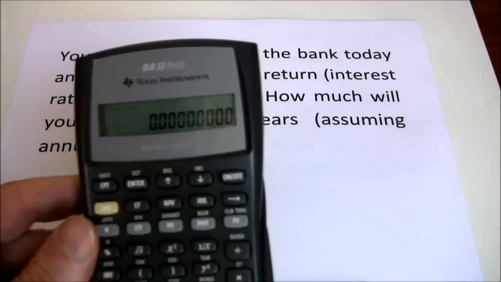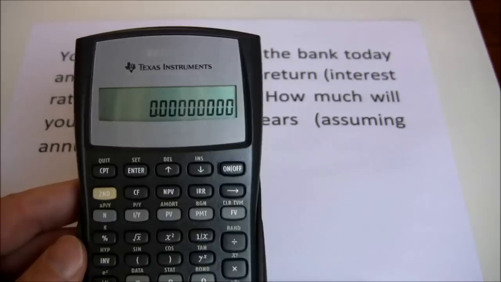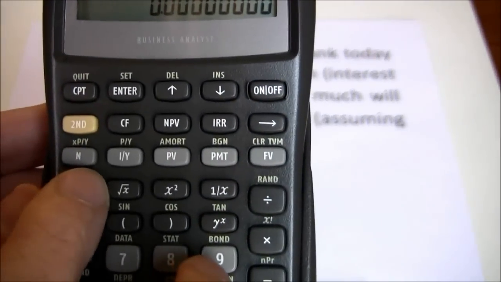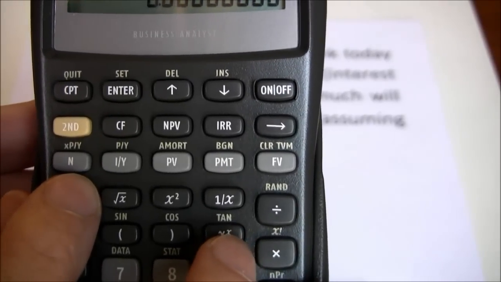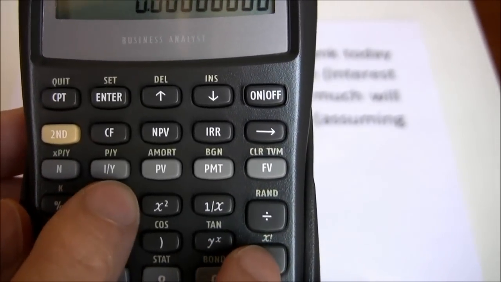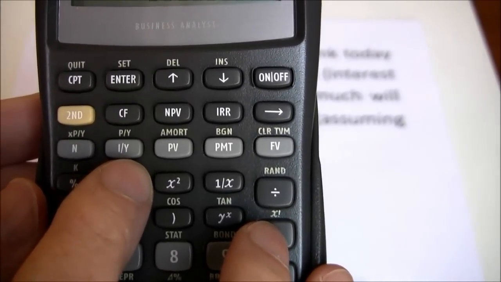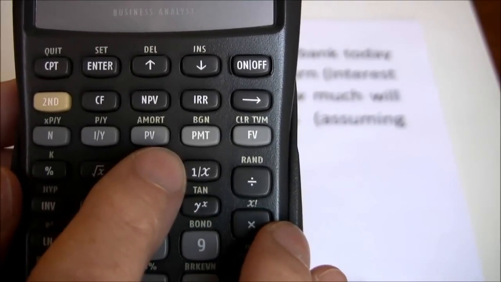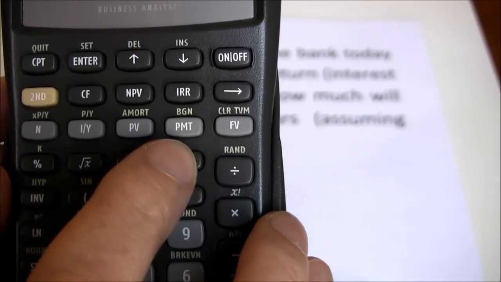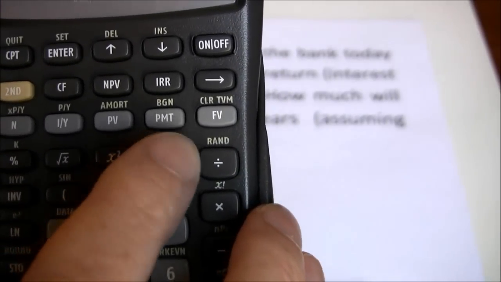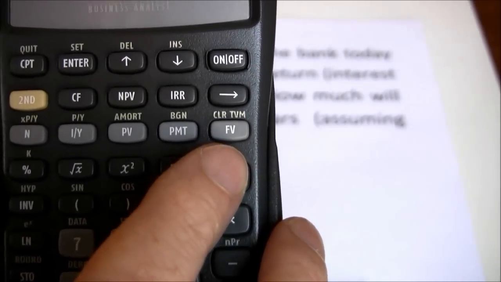Now remember, our calculator is already set to annual periods, 1 period per year, and what we're going to use now is this 5-key approach. And notice your 5 keys. N, that's the number of periods. I/Y is your rate of return or interest rate or discount rate. PV stands for present value. PMT is an annuity stream. We actually don't have one in this problem. And FV is your future value, what your money's going to grow to over time.